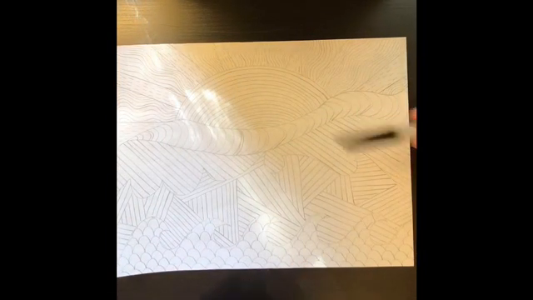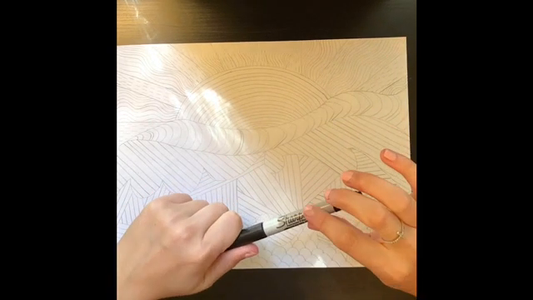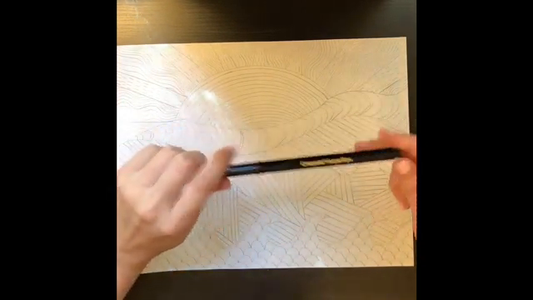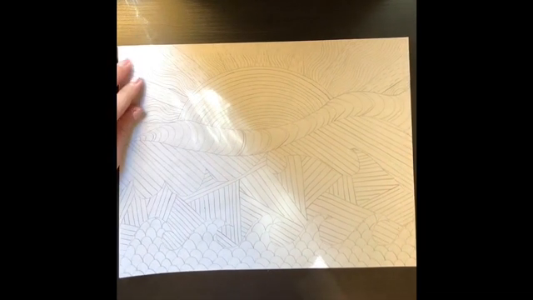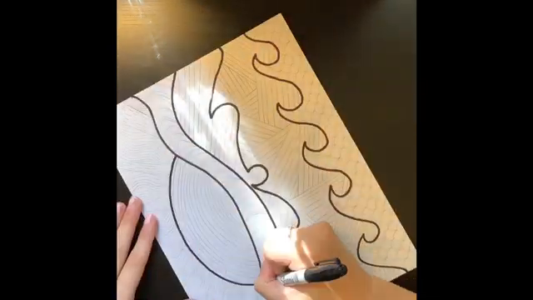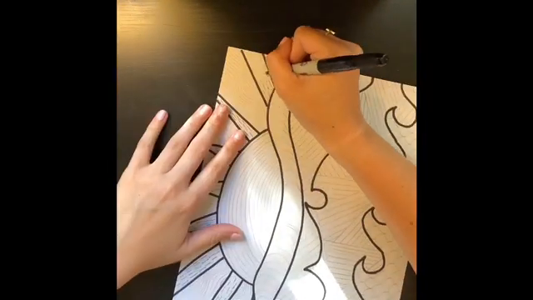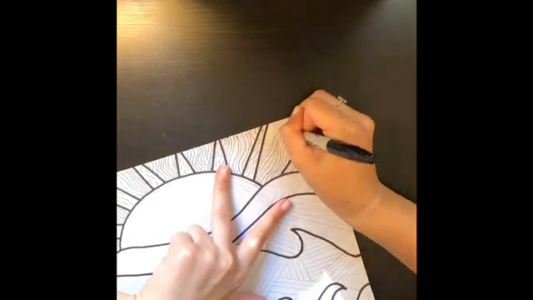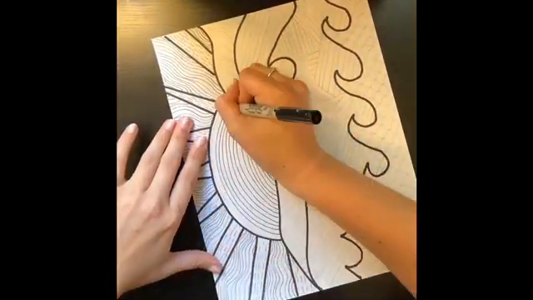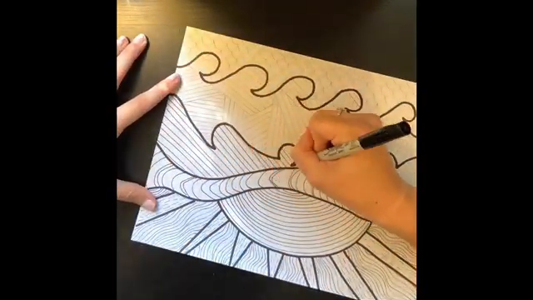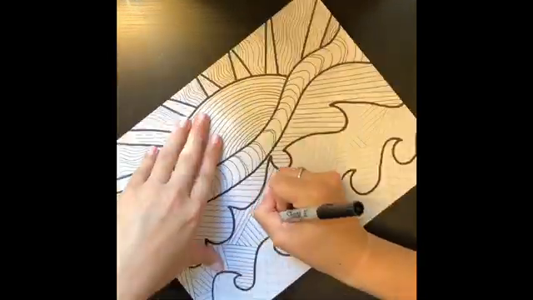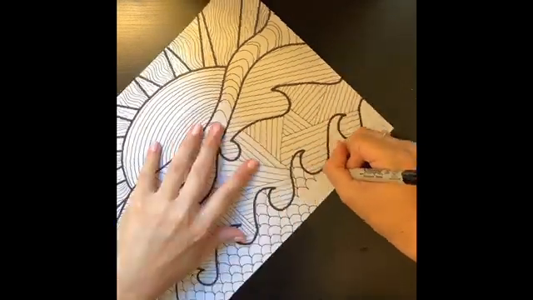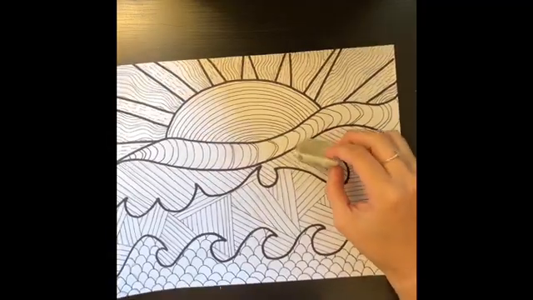Once all of your patterns have been put into place, it is time to Sharpie. Again, if you don't have a Sharpie, it is totally fine to use a black marker to go all over these lines, or even a black crayon, just to add some clean lines to it. Don't forget to erase your pencil lines.